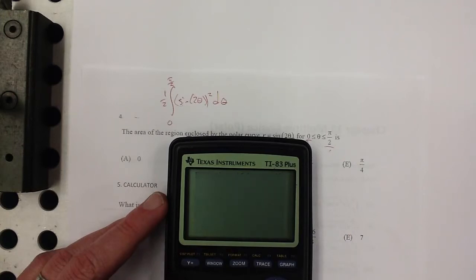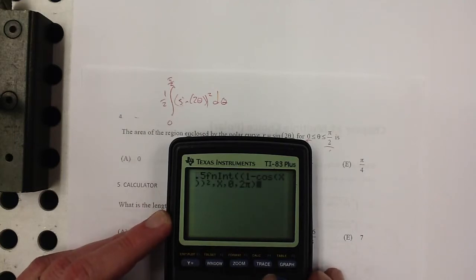Let me, oops, second entry. Let's see if I can modify this and get it in there. So we want the sine of 2x. I think I got too many parentheses here. Get rid of one of those. From 0 to pi over 2.